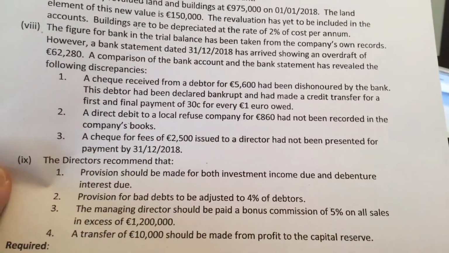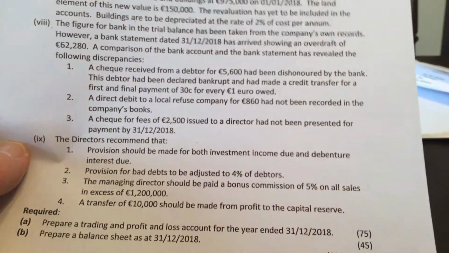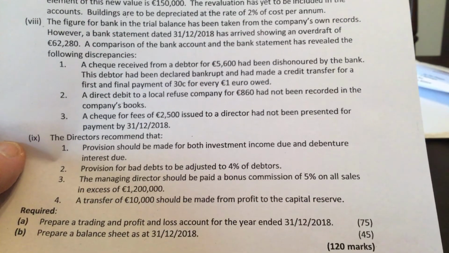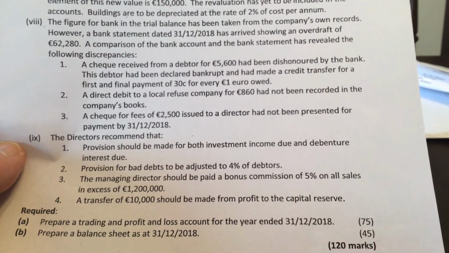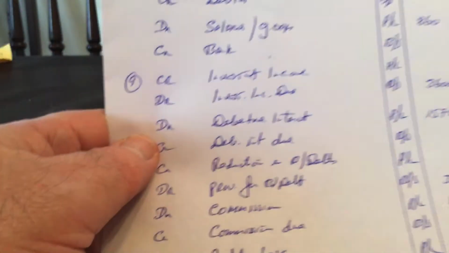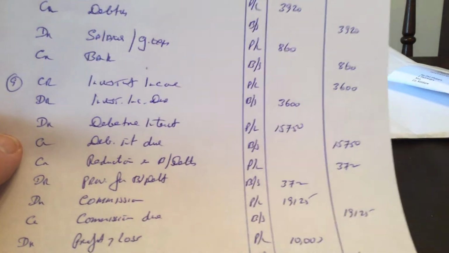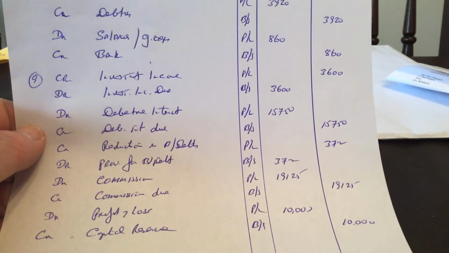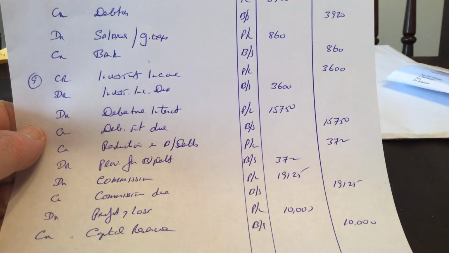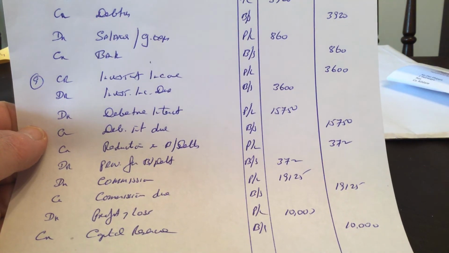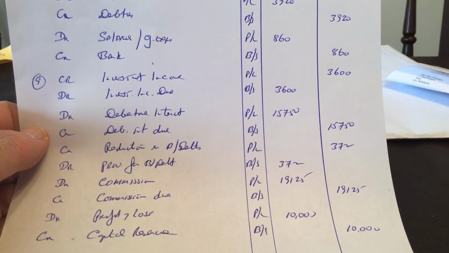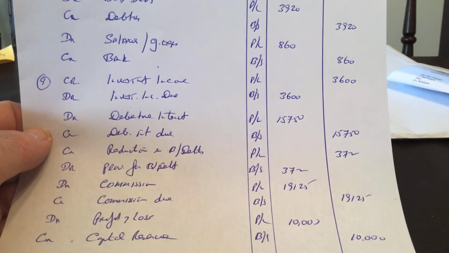The next part of the adjustment then was number 2 here. A direct debit to a local refuse company for 860 had not been recorded in the company's accounts. So that was just something that was omitted. So again, we have to reduce the bank. We credit the bank in the balance sheet 860. We debit salaries and general expenses 860 in the profit and loss account.